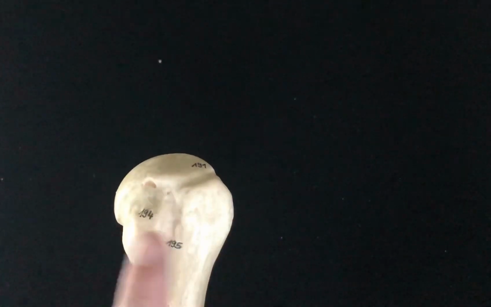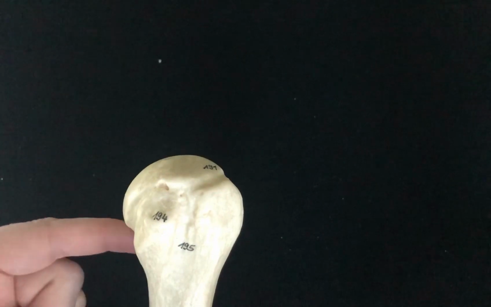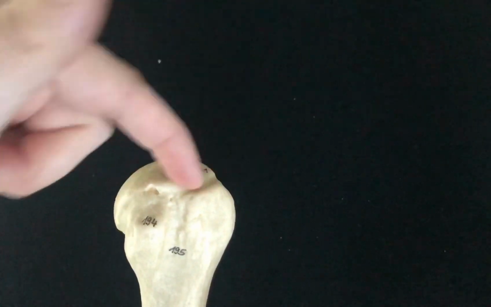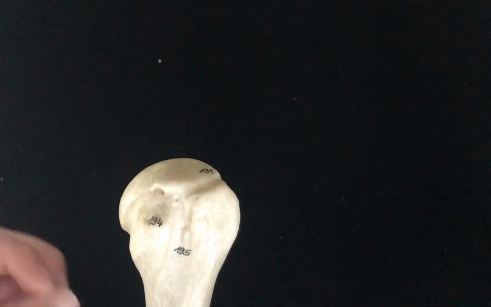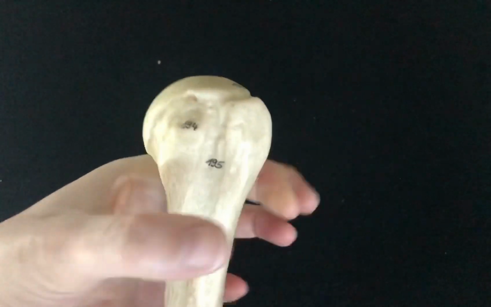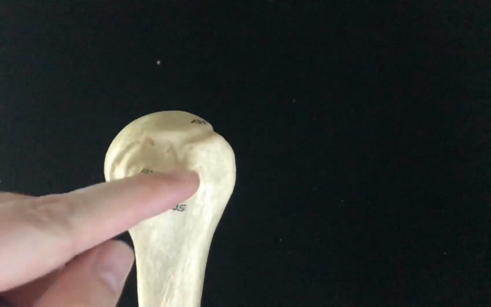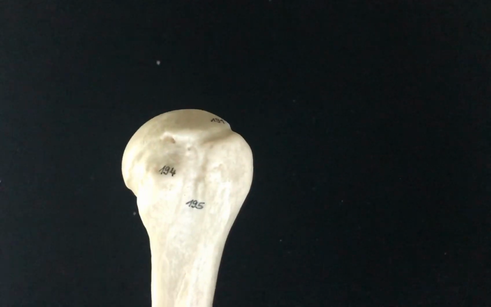So between the tubercles and the humeral head, you also see this little line. This delineates the anatomical neck, where the metaphysis would be anatomically in this bone. The surgical neck is where you would literally cut off if you were doing surgery. So surgical neck, anatomical neck, here in this little groove.